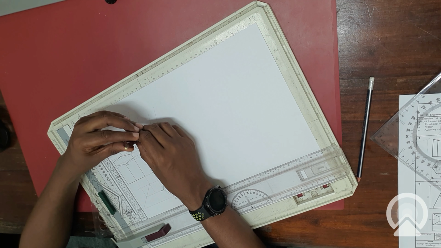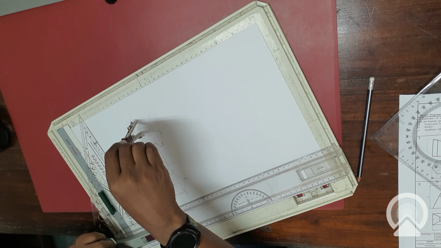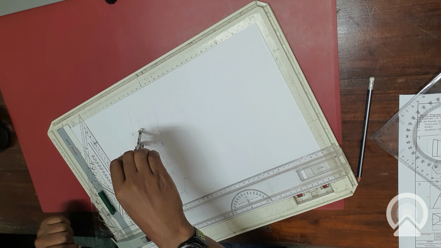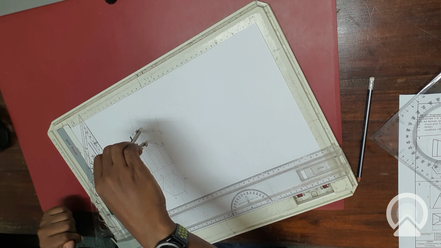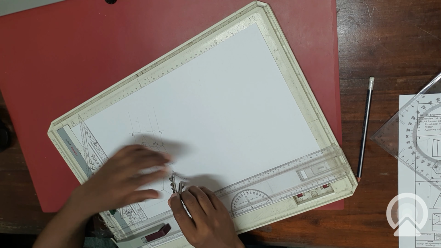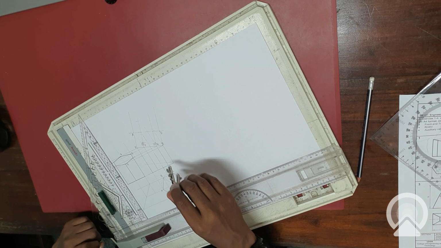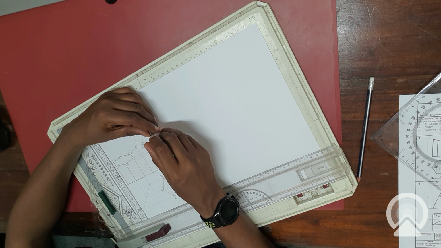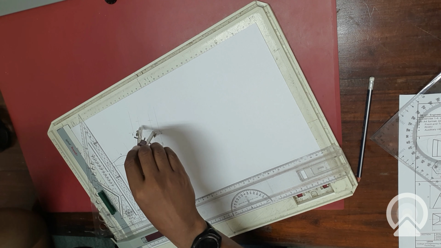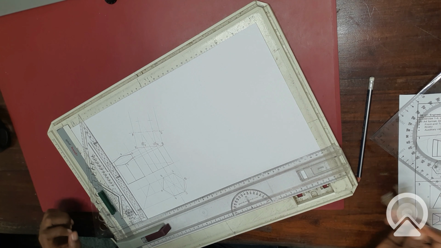So here at this perpendicular point, you put a mark here. So this is my point B, and this is my point F, somewhere here. You have to measure the same for the point C and E, but fortunately for this situation, they are of the same size, so I just transfer them. So this one is my point C, and this one is my point E.